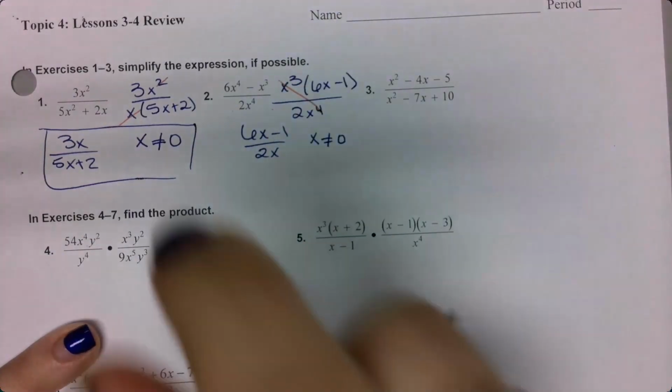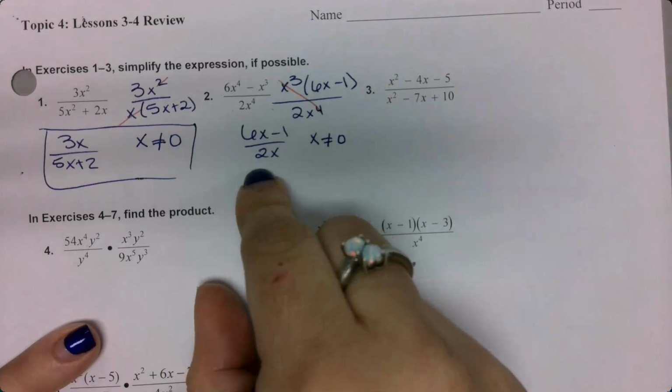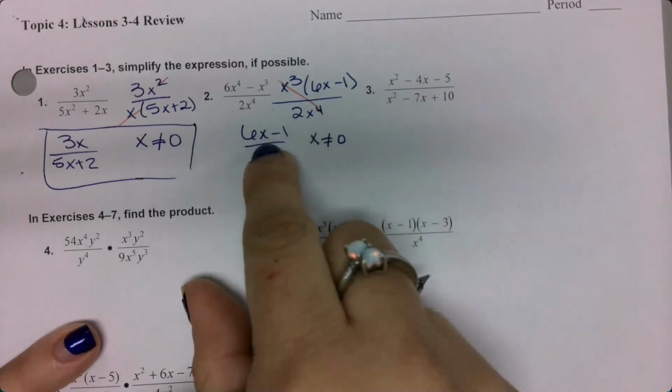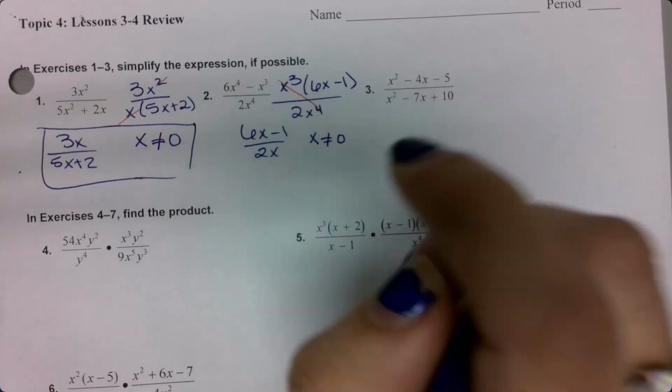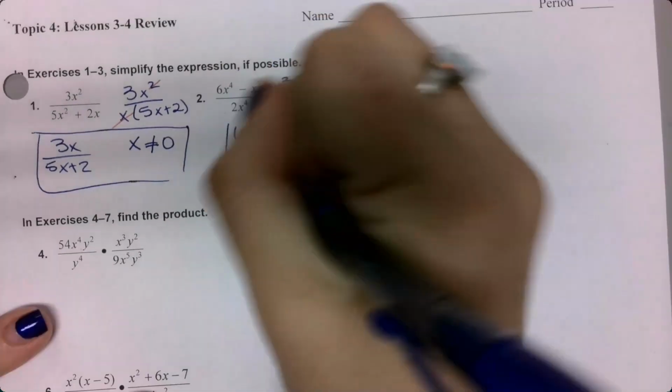I also want to point out I can't cancel these out because of the subtraction sign in the numerator. This is one whole piece, and this is one whole piece on the bottom, so they have nothing in common, so that's going to stay the same.